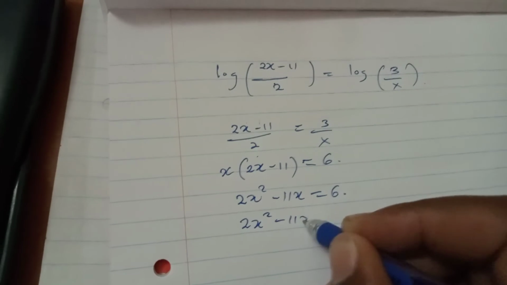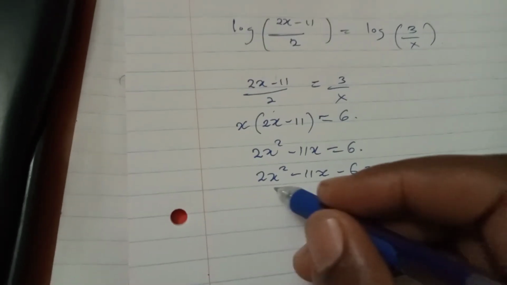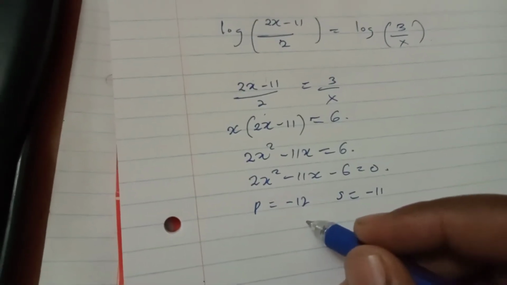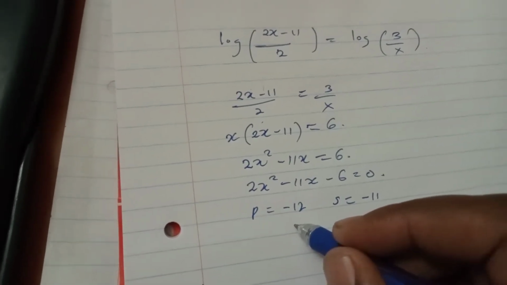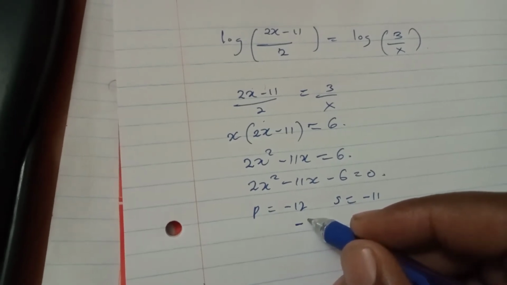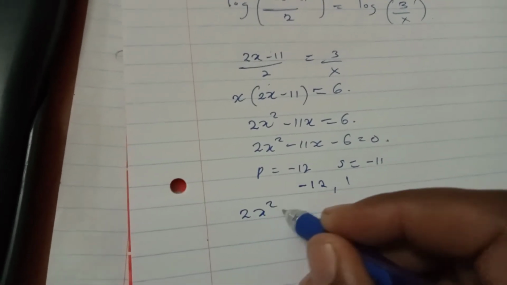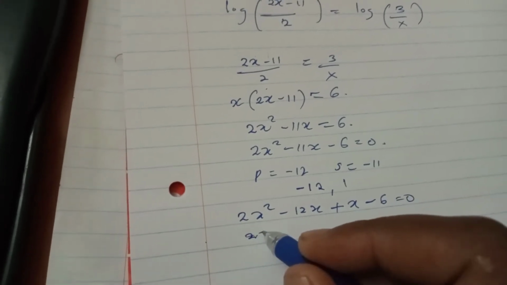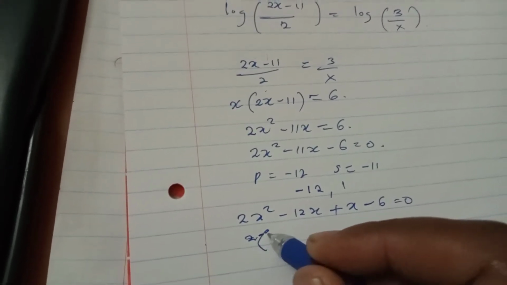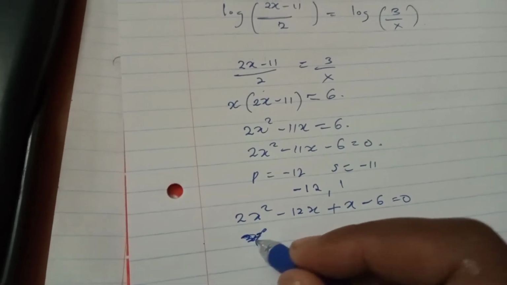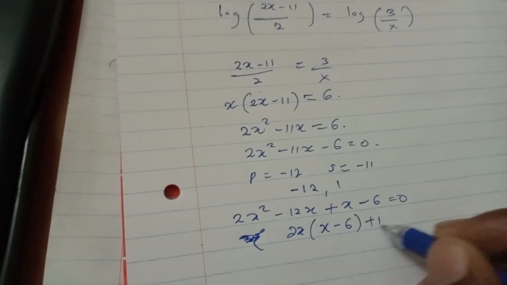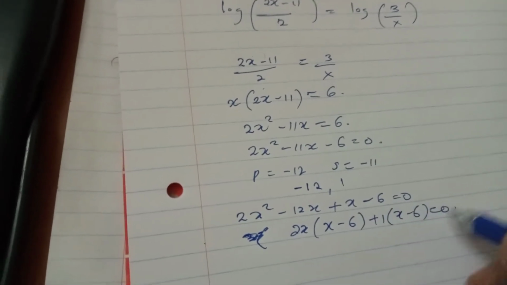And solving this one very quickly, you can see that product is minus 12 and sum is equals to minus 11. So those numbers are minus 12 and 1, right? So let us factor very quickly. 2x is common, so we have x minus 6 plus 1 into x minus 6 is equals to 0.